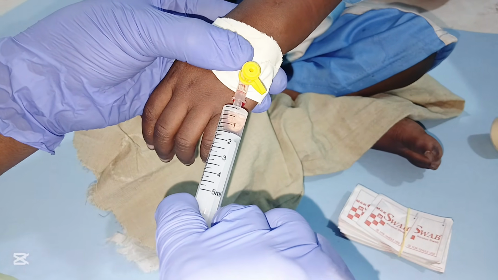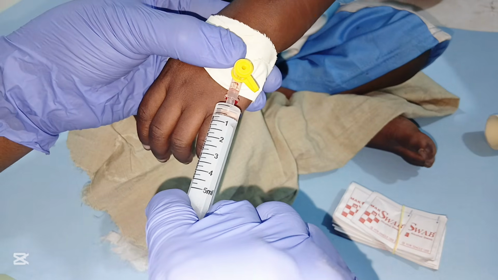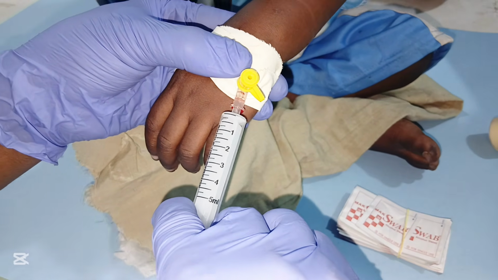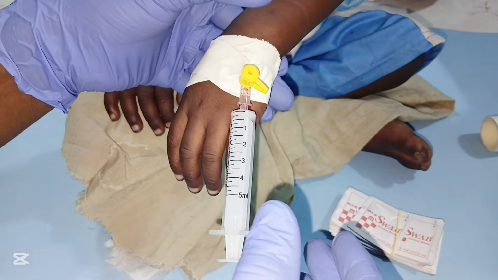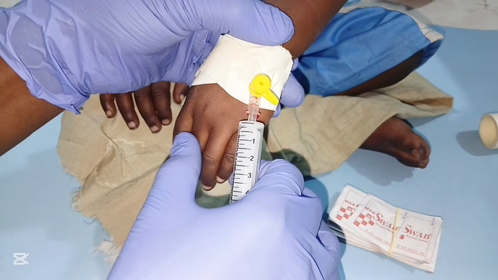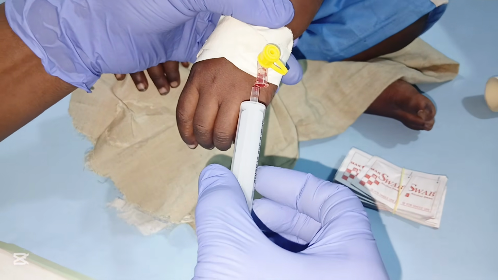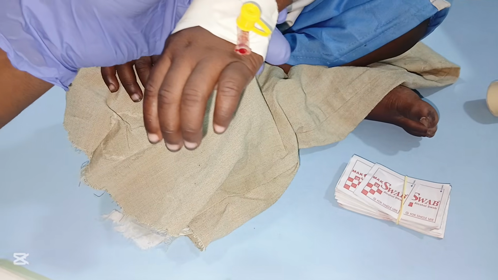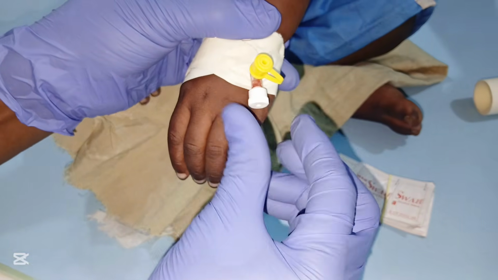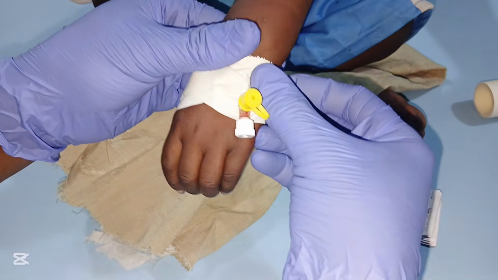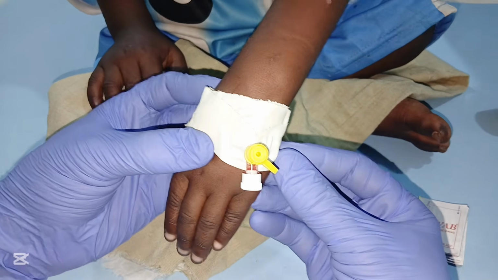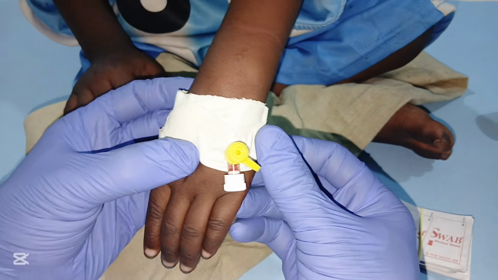So this is how you are going to perform pediatric IV insertion technique. When you finish, make sure you apply pressure on the tip of the vein to control bleeding. You remove the syringe from the cannula. Make sure you cap the cannula. So this is how you are going to perform pediatric IV insertion technique.